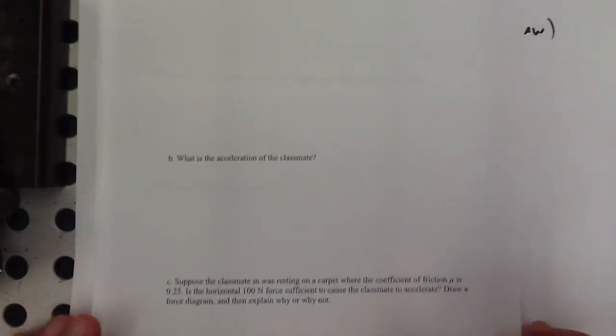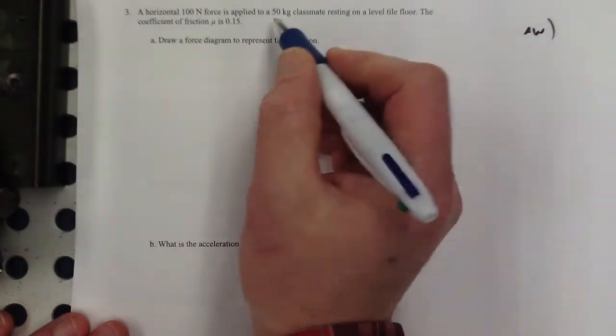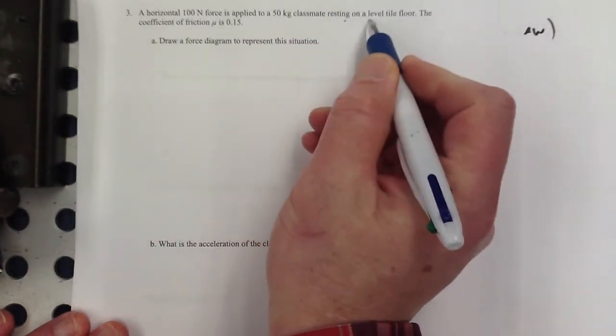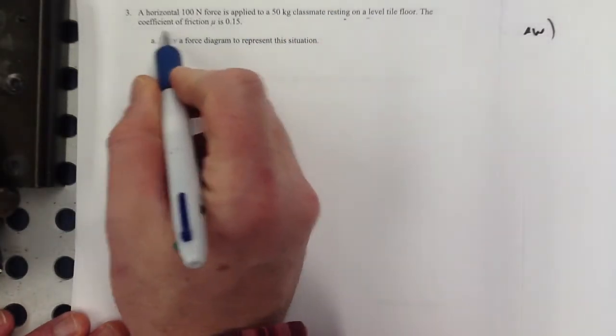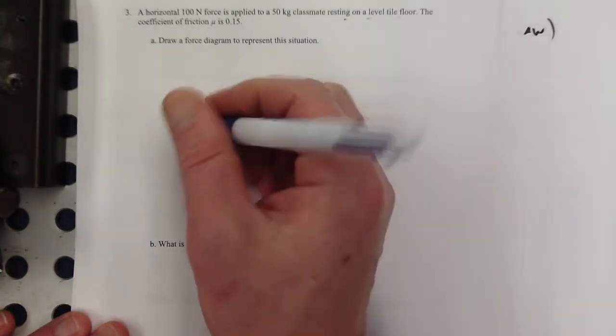Number 3. A horizontal 100 newton force is applied to a 50 kilogram classmate resting on a level tile floor, and the coefficient of friction is 0.15. Okay, so there's the person.